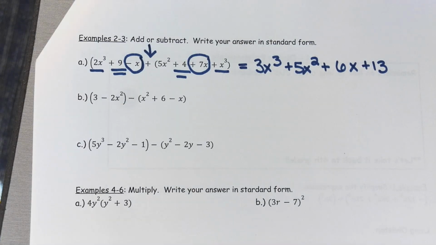So I think one thing to think about here is just how you're going to combine your like terms. I like to underline and circle stuff so it makes it evident to me what I can combine and what I can't. You could also use a highlighter. You could also even line things up vertically, kind of like we did back when we first started learning how to add and subtract. And so if you line things up vertically, that sometimes helps too. I think I might do that with the next one.